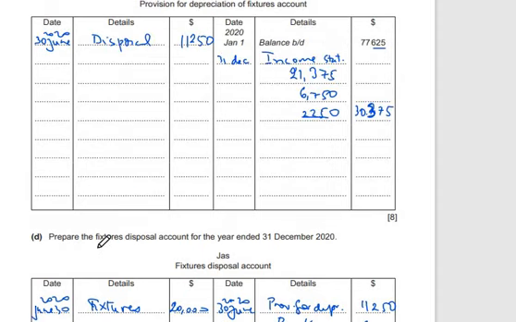So then we can also balance off in the normal way our provision for depreciation account. All right. You can see on the credit side we have 77,625 plus 30,375, and we take away 11,250. So we have a balance carried down here on 31st December.